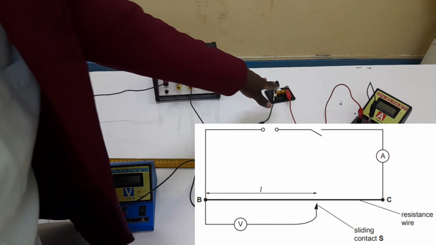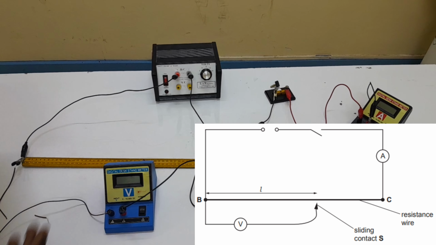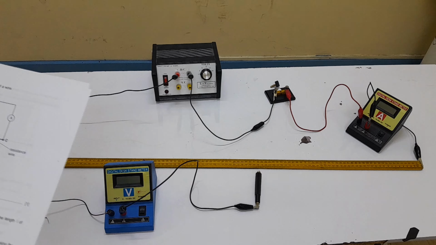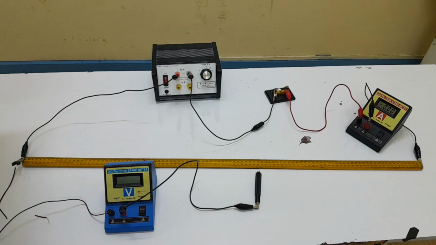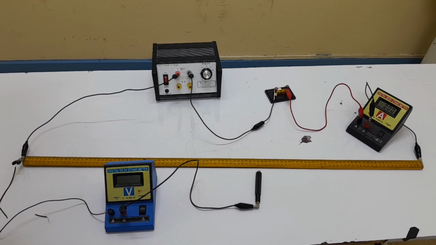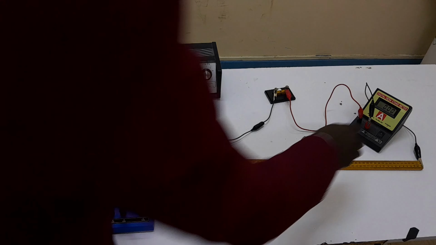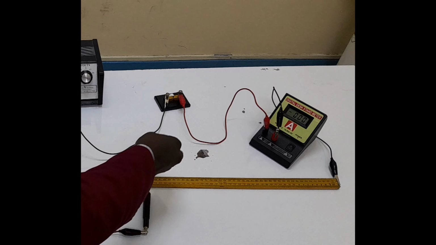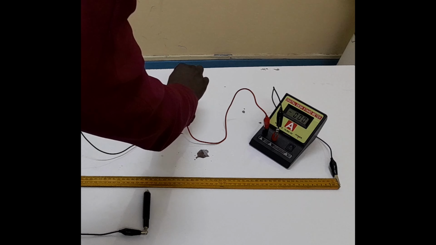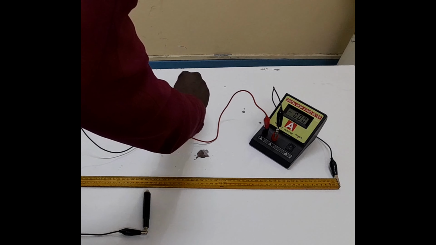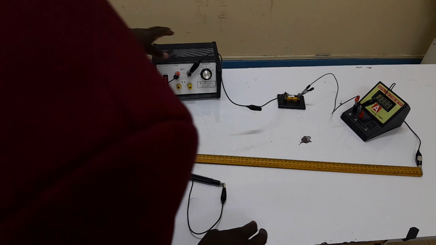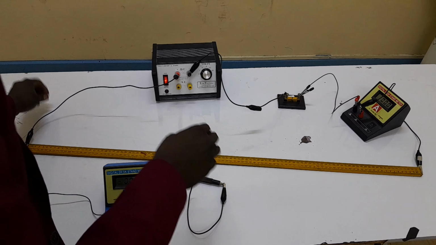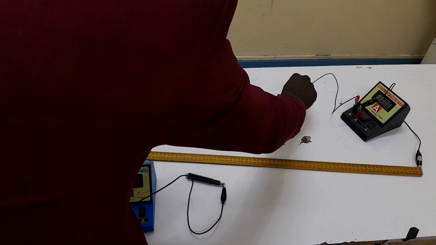As you can see, the switch is open, so let's close the switch, and switch on. You are seeing a negative. The negative just shows that the battery of the ammeter is going low, so nothing to do. So I will close that. So we switch on, and then let us switch on this.